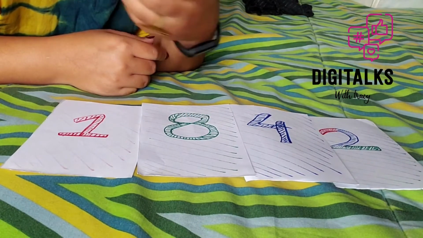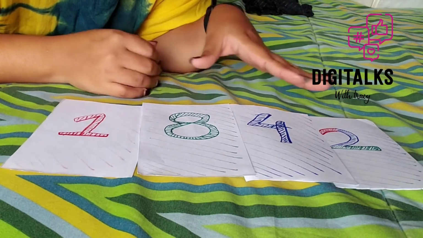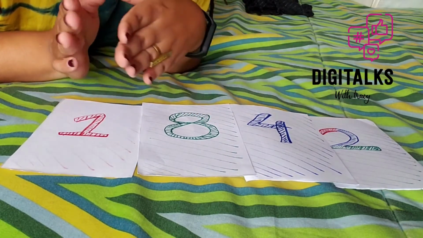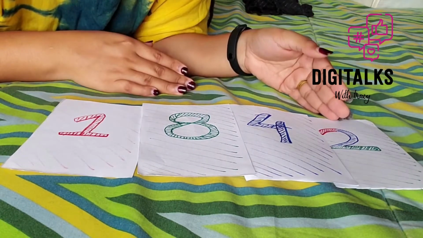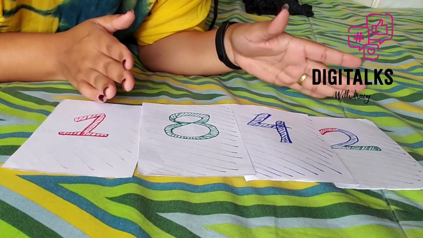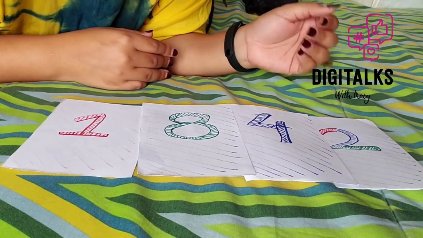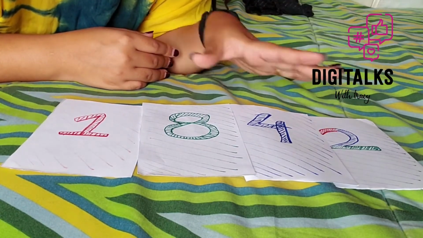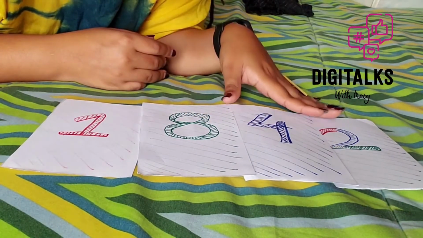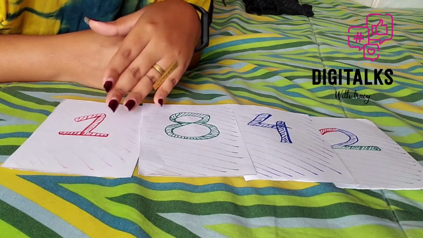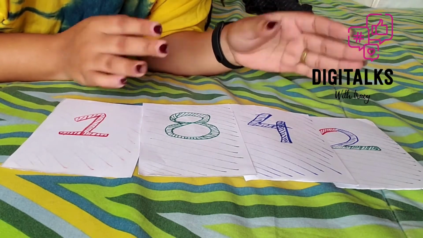The problem we're trying to solve here is arranging them in order, starting with the lowest to the highest. So the instructions given to the program, the computer, the machine, you name it, are: arrange these 4 cards in order from lowest to highest. So those are the instructions.